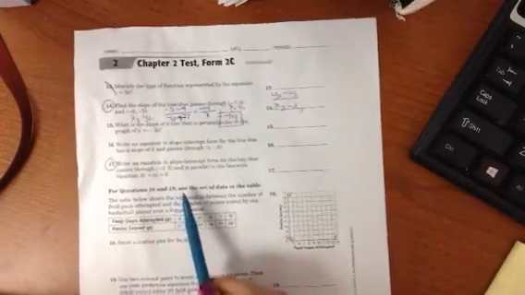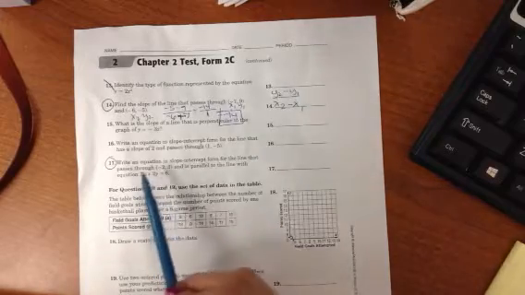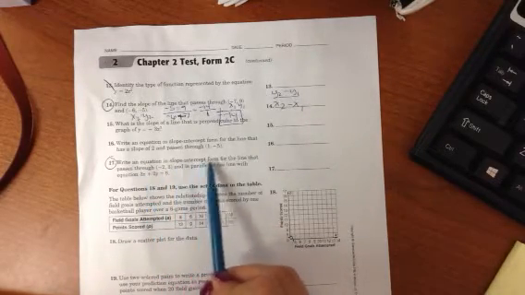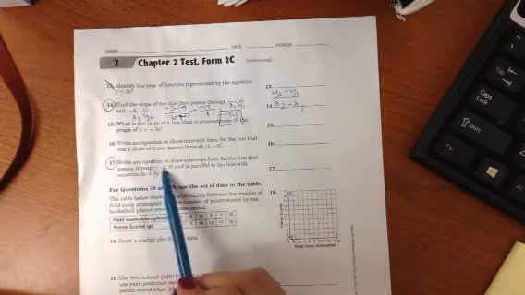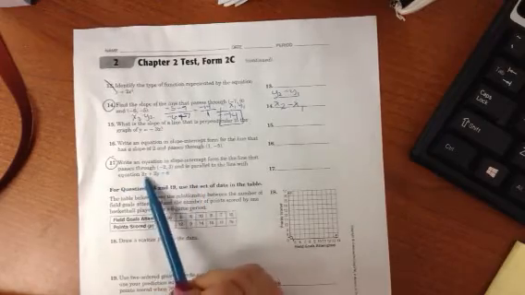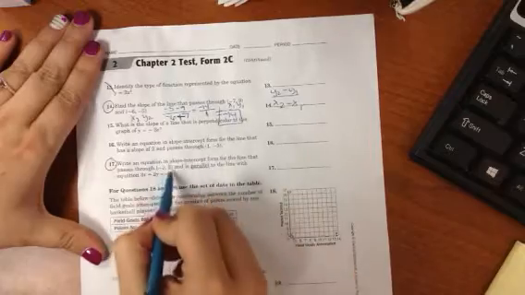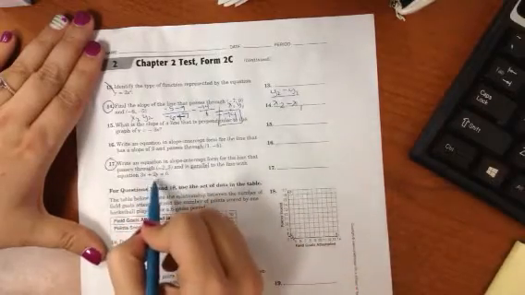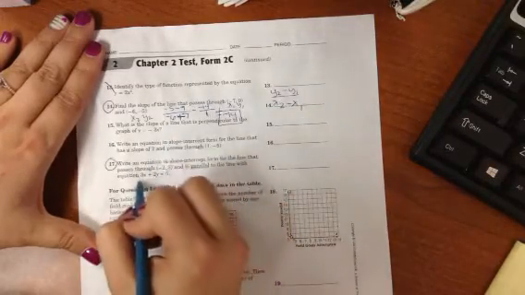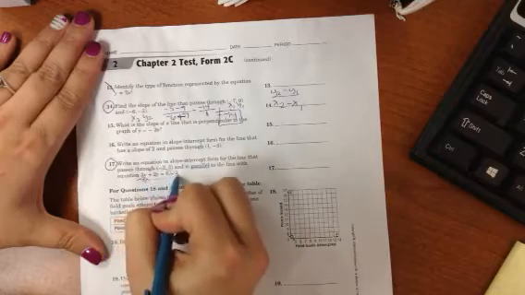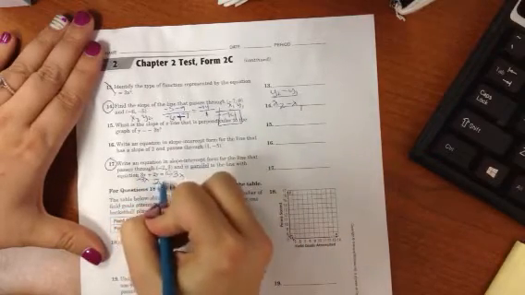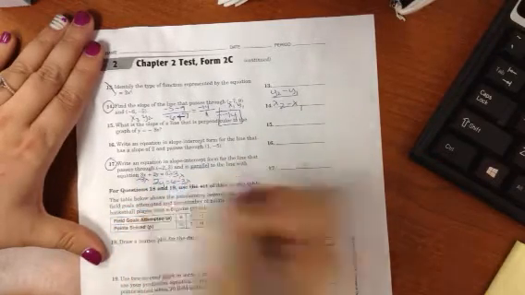Alright, and then the last one. The last one wants us to write the equation in slope-intercept form for the line that passes through -2, 3, and is parallel to this. Parallel means that the slopes are going to be the same. So I got to figure out the slope here. The only way to figure out the slope is if it's in y equal. So first thing I'm going to do is move the x. So I have 2y equals 6 minus 3x.